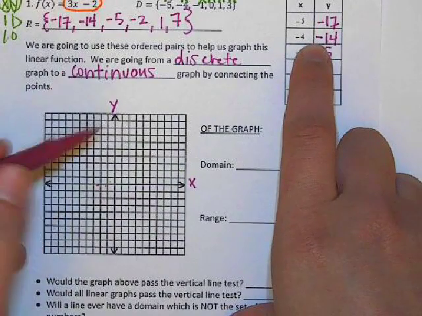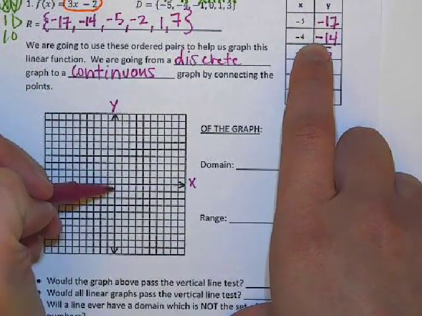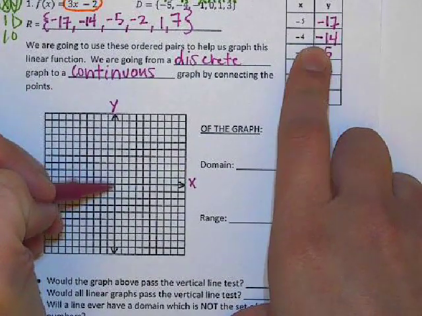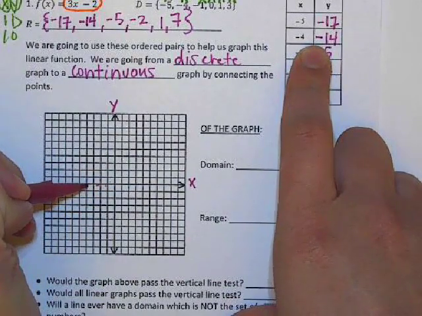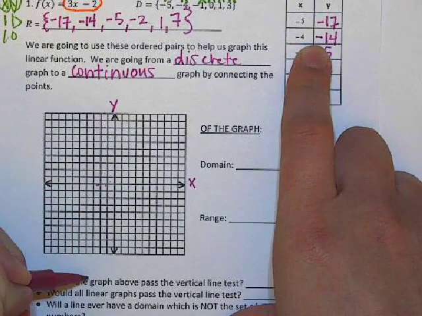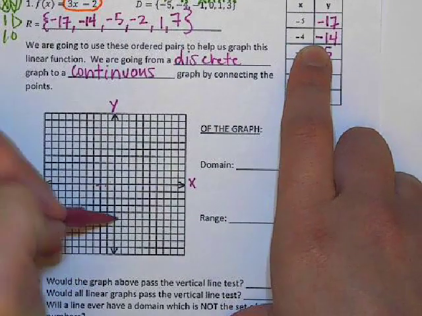Negative 4, negative 14. Is it going to be there? No. Okay, well, if I was to plot it, I would start in the middle, and I'd go negative 1, 2, 3, 4 for the x, and then down 14, but that would also be off the graph, so don't worry about that one.